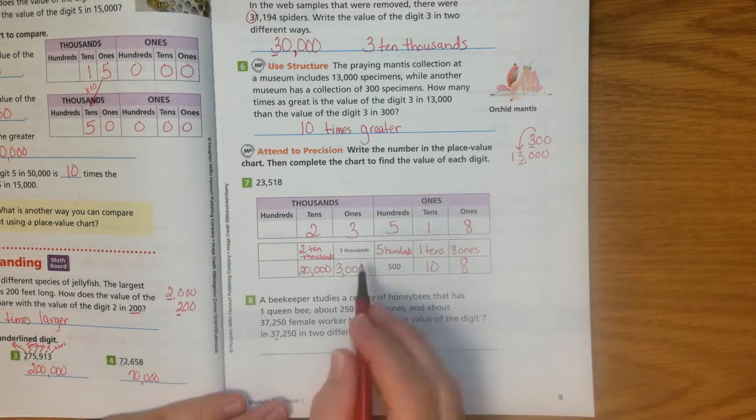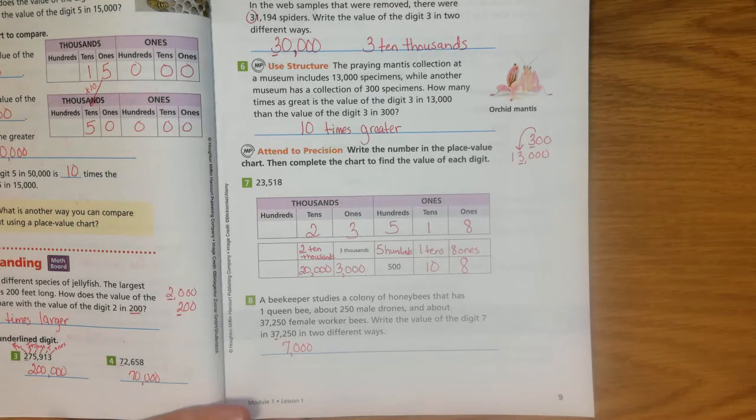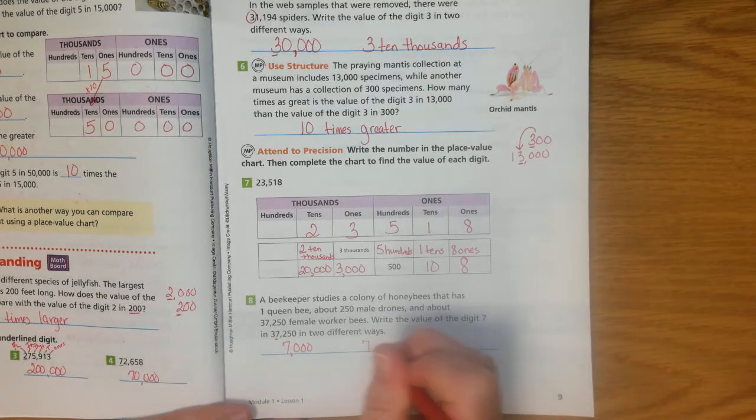Well, we know that it is worth 7,000. So that means there are 7 thousands.